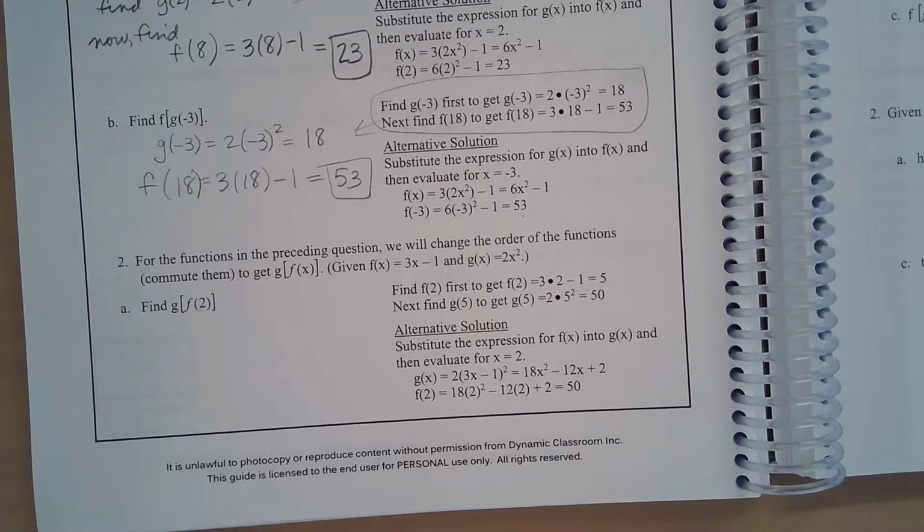Also, 3 divided by 2 is 1.5. 2 divided by 3 is 0.66 repeating, right? So order matters. Same as composite functions. f of g of x does not equal g of f of x.